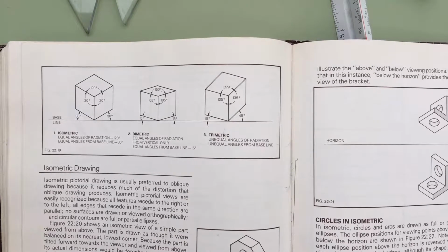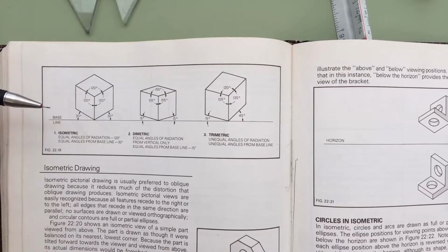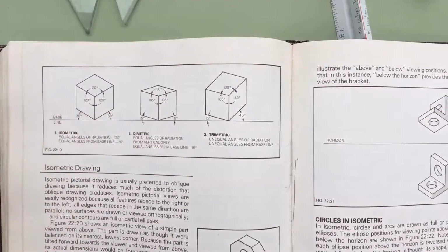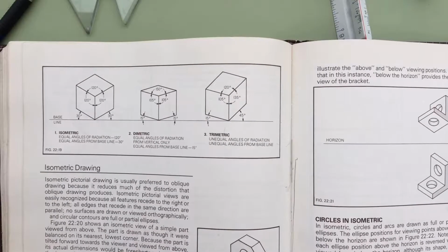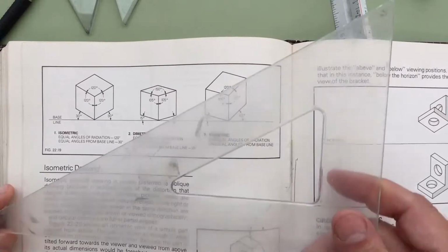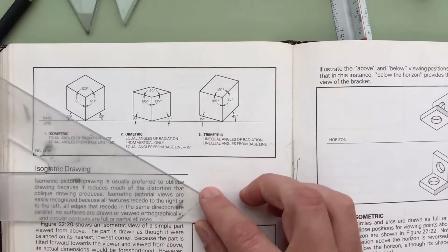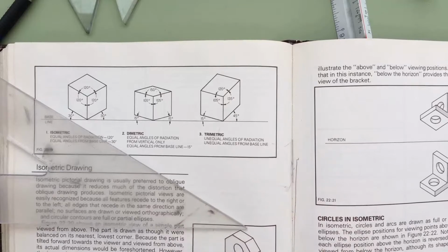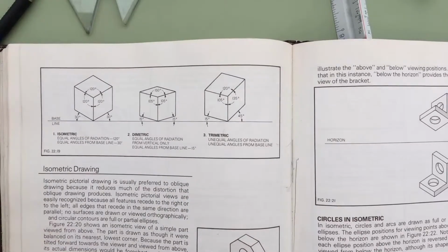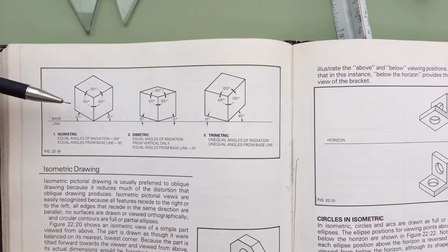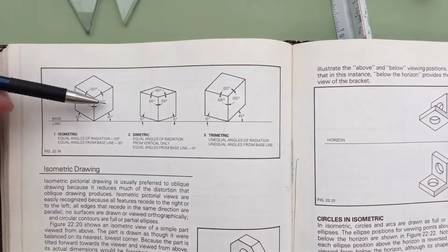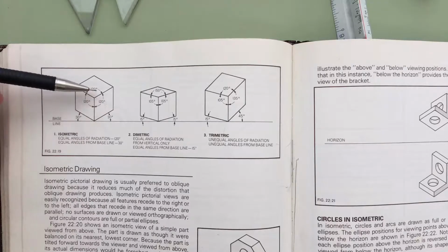So what we do when we're doing isometric drafting, you can see there are three different presentations that they show here, and the one that's used by far and away is isometric. It's done by use of the 30-degree square. You place your 30-degree square down, and you can see here that you're going to get each side to draw those lines. What we're looking at here is called the isometric cube. There's a left face, a right face, and a top face.